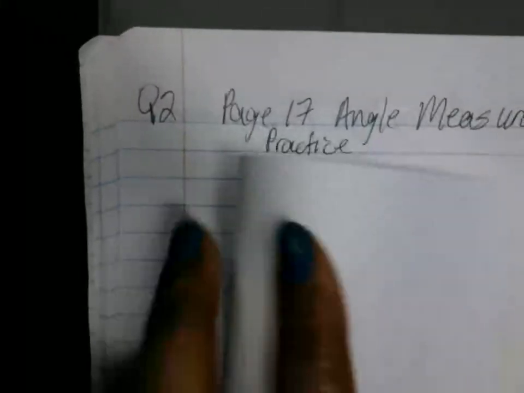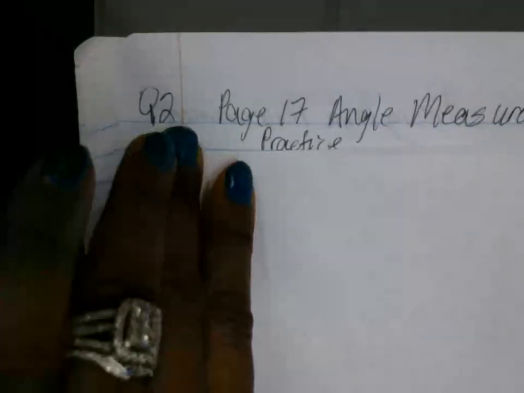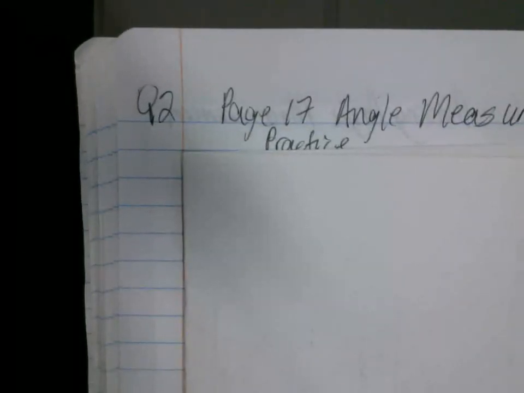Okay, angle measurement practice. Take your glue stick. We're going to fold this and paste this in. I asked y'all that in the beginning. On the table, I told y'all, raise your hand if you don't have a glue stick. Go pick it up off the table, okay?